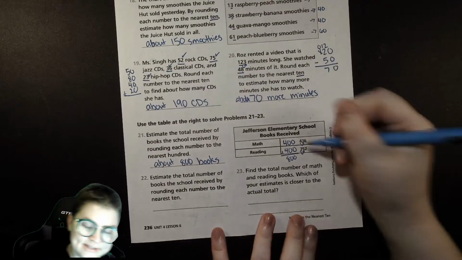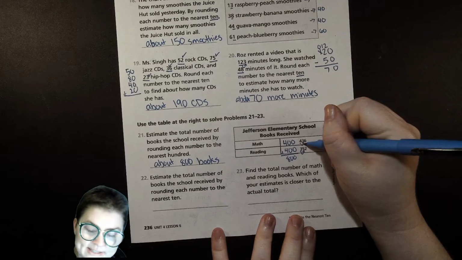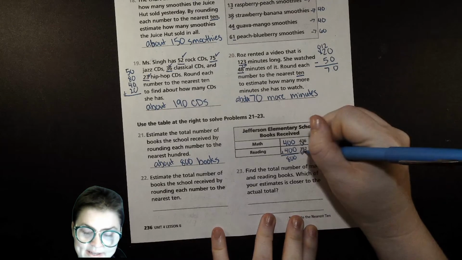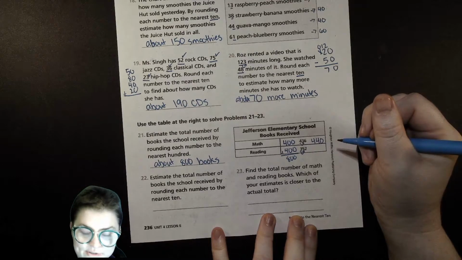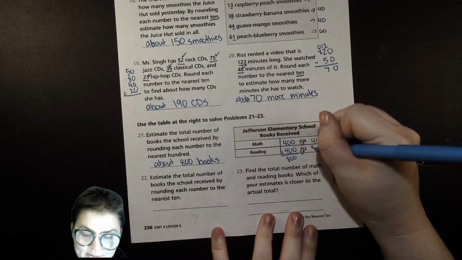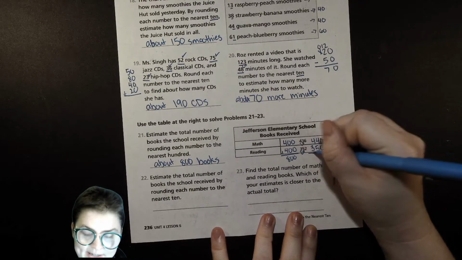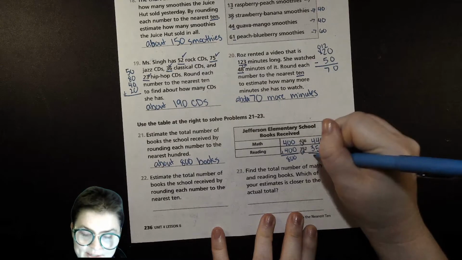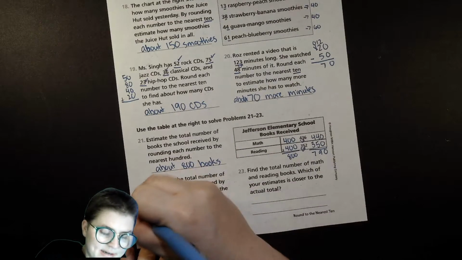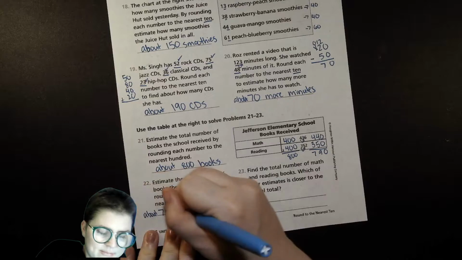Now we're looking at the 10s. So that 6 is going to make it go to 440. And that 2 is going to make it go to 350, adding those up, 0, 9, 7, so 790 about books.